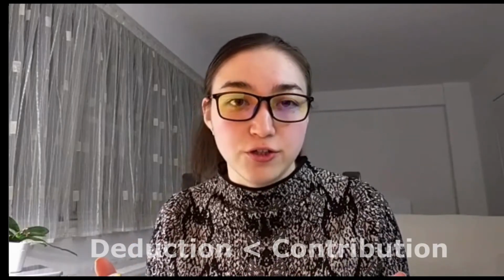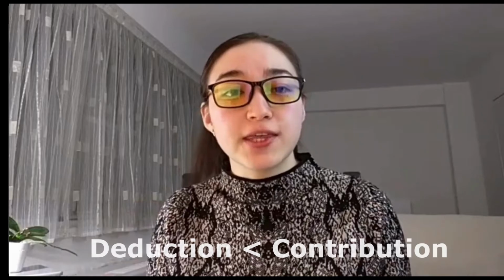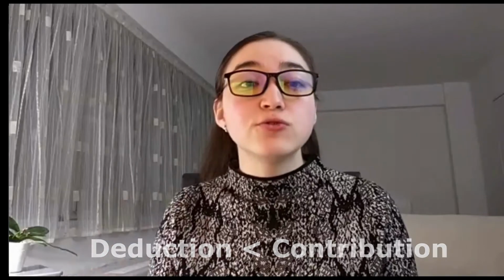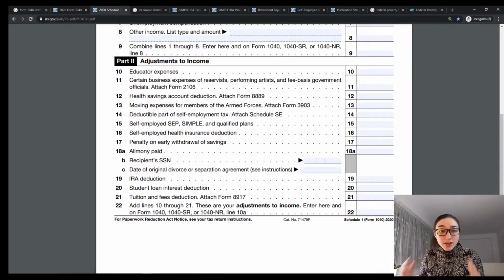And because let's say at some point your deduction was not equal your contribution, it was smaller than your contribution, you want to make sure that the non-deductible contribution doesn't get taxed once you distribute that portion. If you don't file 8606 reporting all of your non-deductible contributions, you're likely to be double taxed. Last note, if a person has multiple IRA accounts, for tax purposes, we consider all of those IRAs as one IRA account.